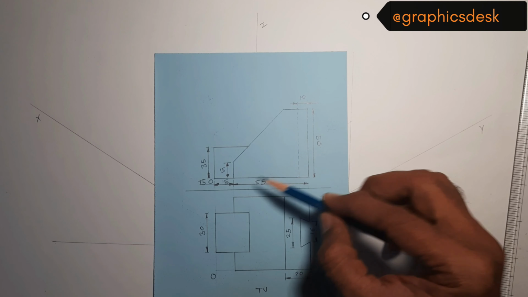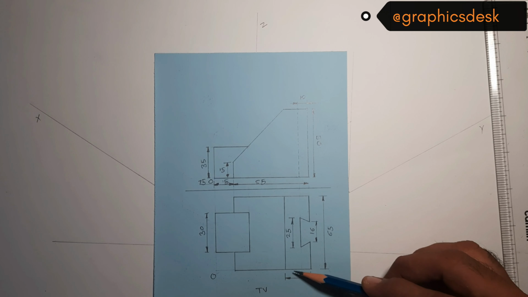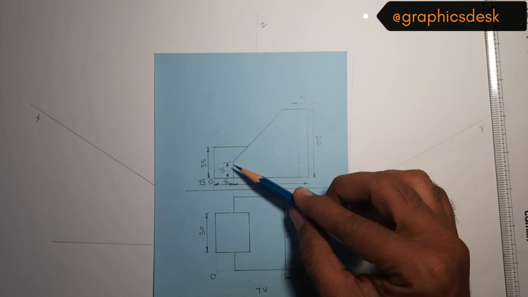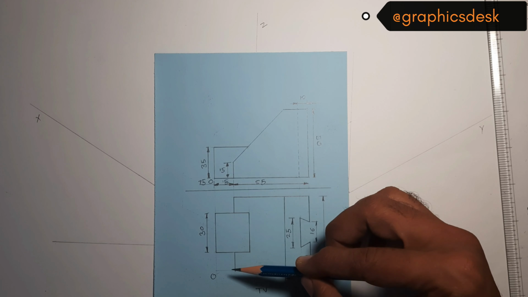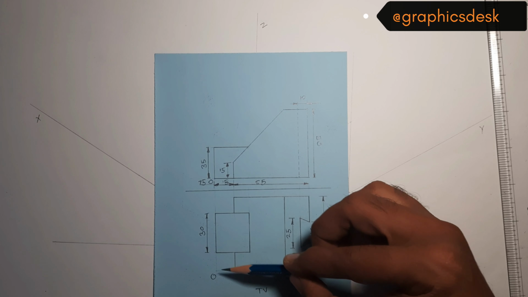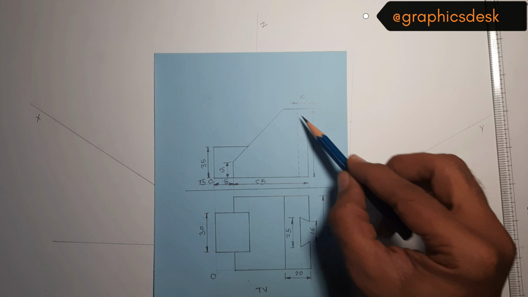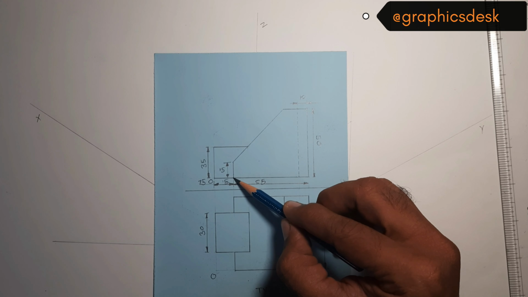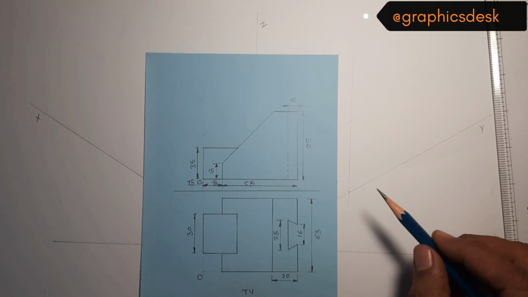This face is at the same distance as origin, at 0, so it would be exactly on the y-axis, but this particular face is not. So we'll build this face first, which is 15 mm from the origin and 65 mm after that. So we have already marked this.